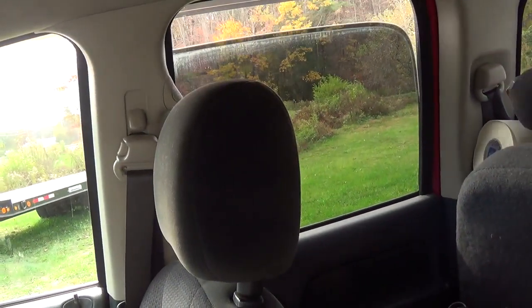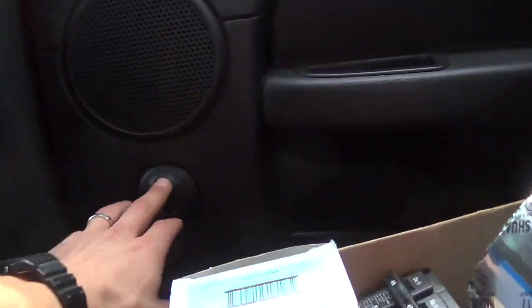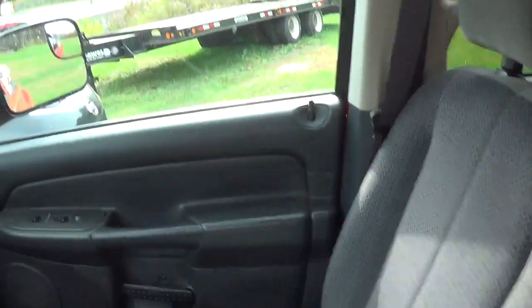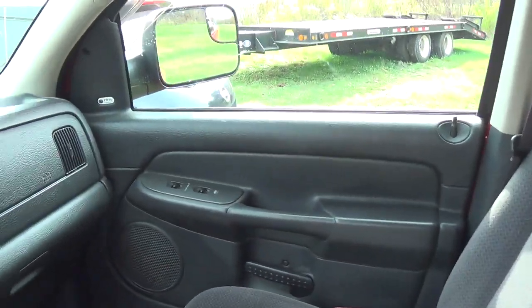Okay. The right rear works fine. Try this switch here. Huh. So those two do not work from their own switches, only from the master switch.